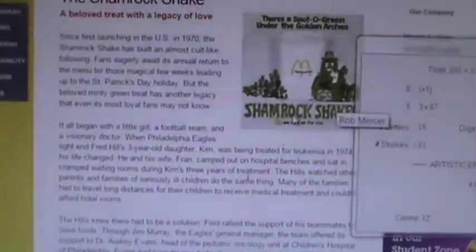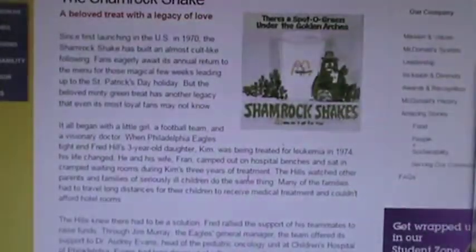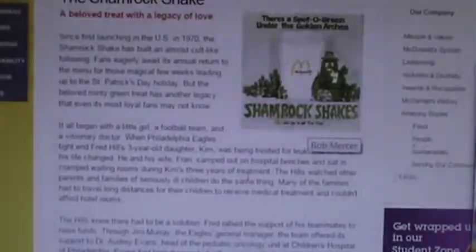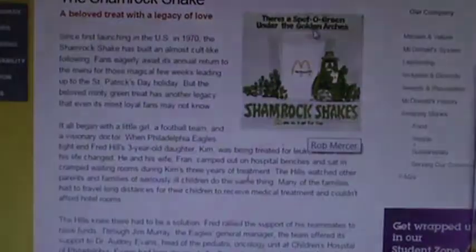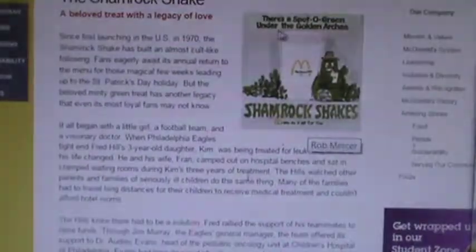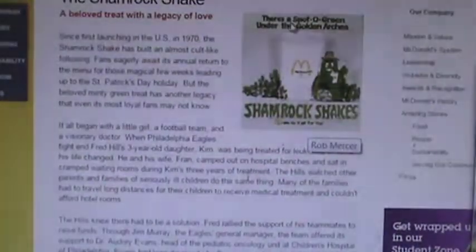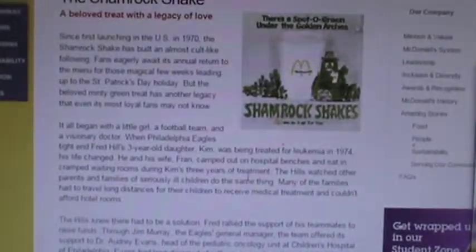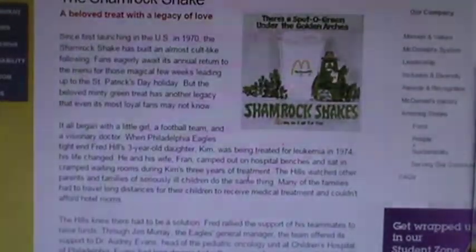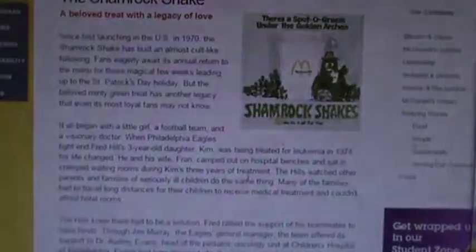That's a miracle. Look at that. Straight on an original poster. I'm guessing this is an original poster. Shamrock Shakes, we do it all for you. It's a McDonald's symbol. There's a spot of green under the golden arches. So the golden arches divides by 3. Theirs divides by 3. Okay, there's a spot of green divides by 3, but then "under" kind of misplaces it. But we solved the golden arches.